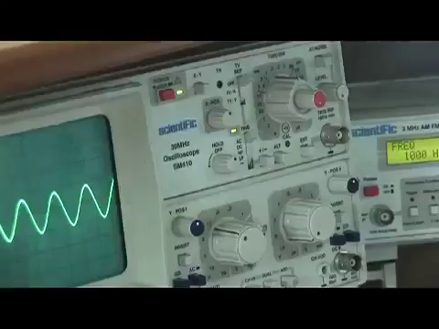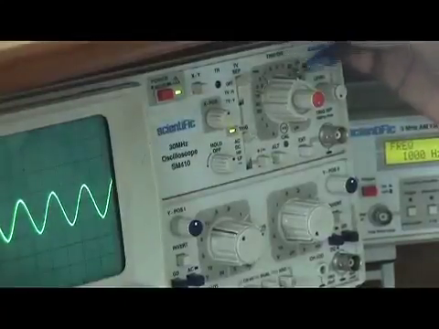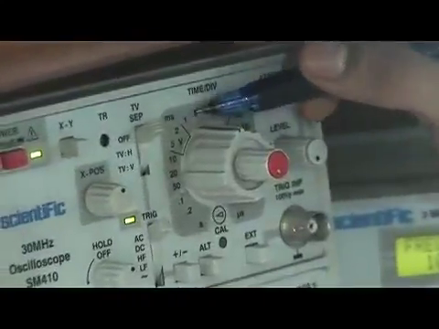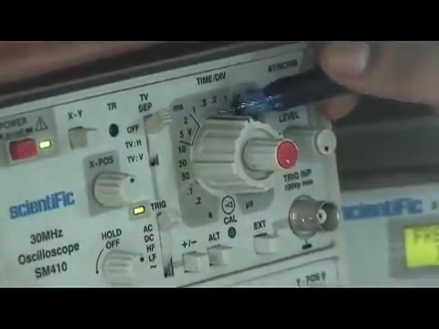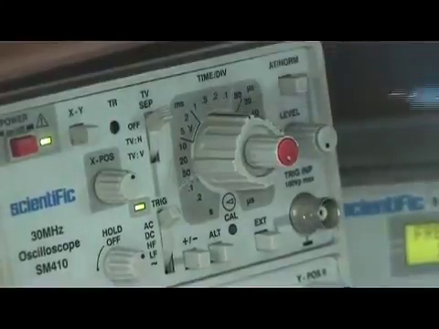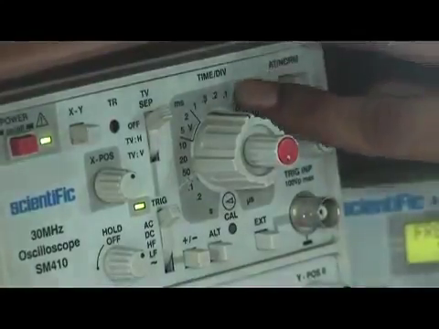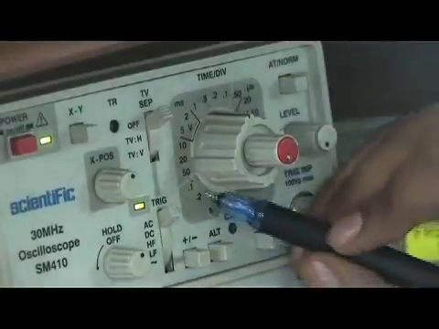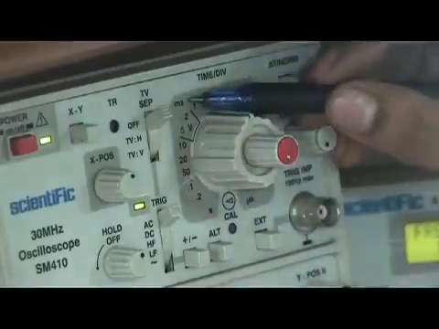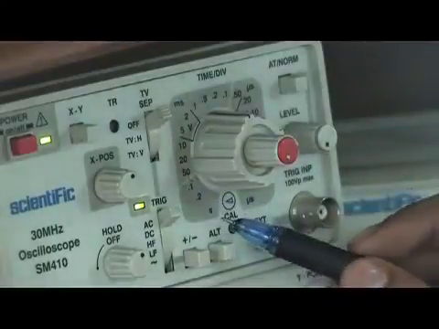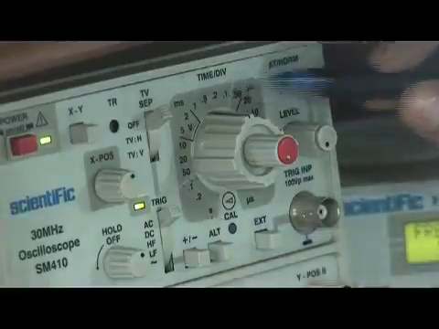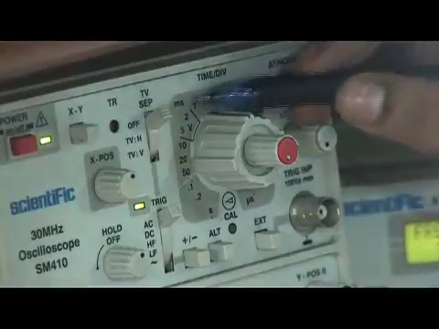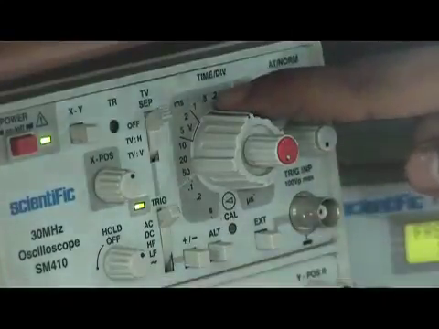So it is 2 into where this knob lies. See, there is a line here, and it lies at 0.5. So 2 into 0.5 is 1. What will be the unit? From this gap till this small gap, the unit will be milliseconds. From this gap to here, the unit will be seconds. From this gap till here, the unit will be microseconds. But right now we are in the range of milliseconds. That's why it is 2 into 0.5 milliseconds.